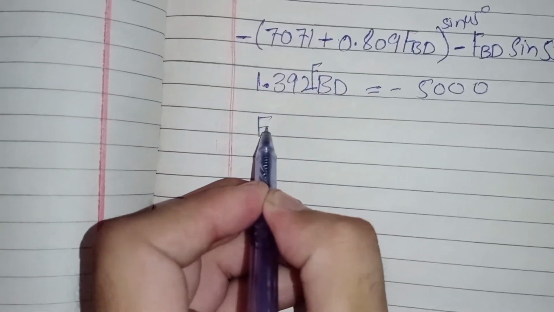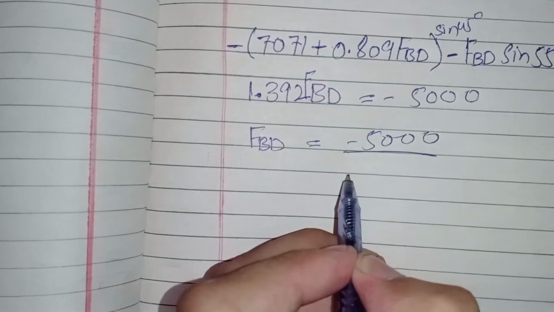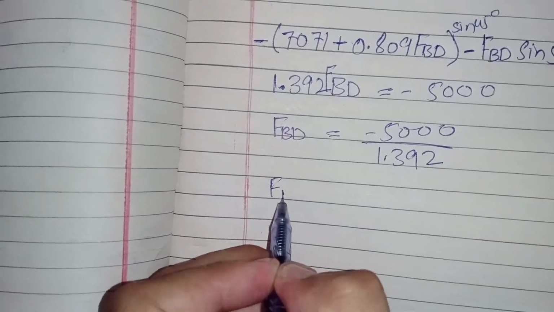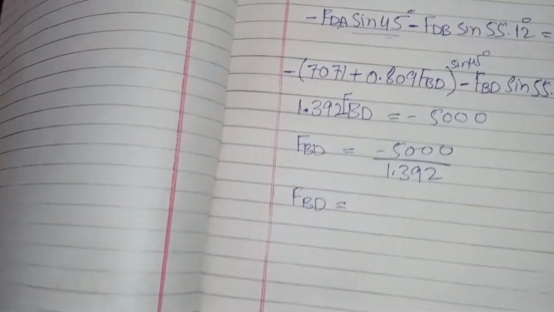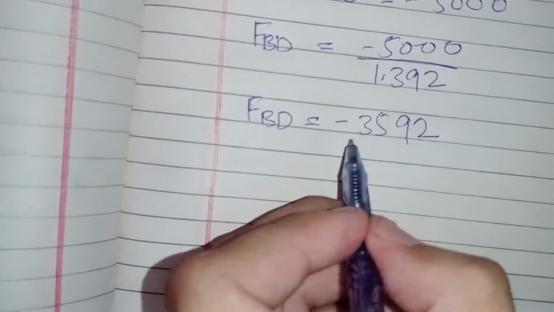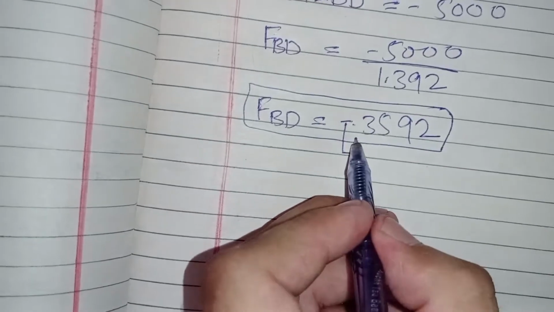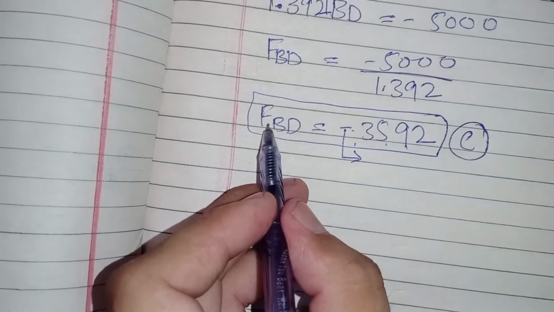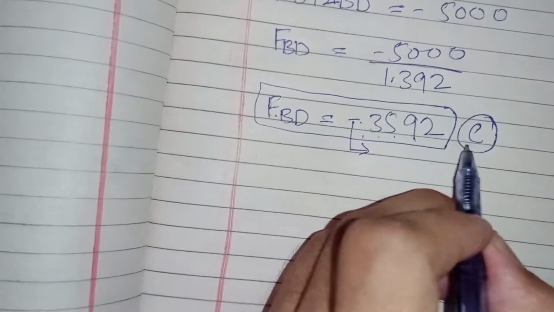So force in member BD will equal to negative 5000 divided by 1.392. If you calculate it, force in member BD comes out negative 3592. Negative only shows that our assumption was wrong. This is not in tension, this is in compression. The force which acts in member BD will be in compression.